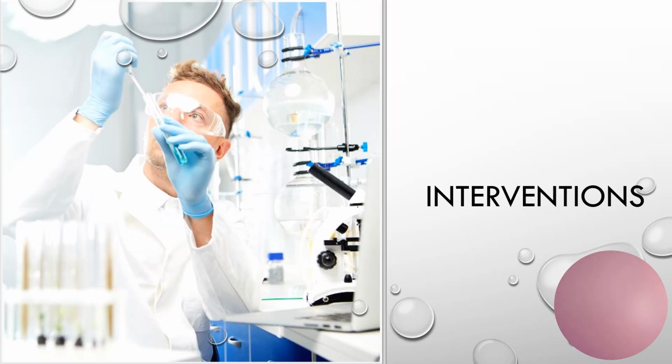So what are we going to do? Well, here are some generalized interventions. As far as independent interventions, the priority is going to be to maintain the client's safety and comfort. Now, common interventions both for deficit and excess of fluid would be daily weight.